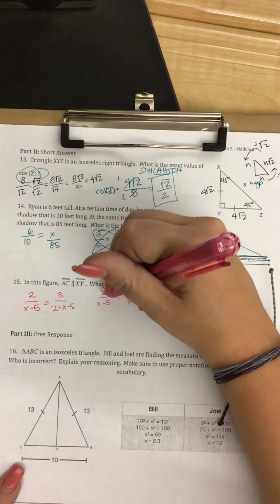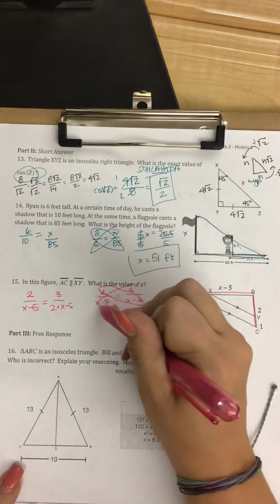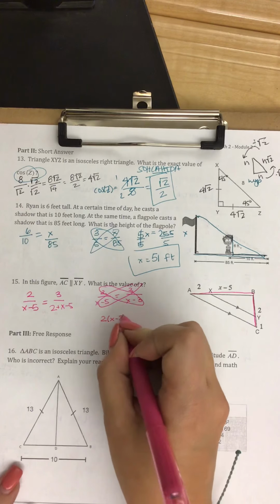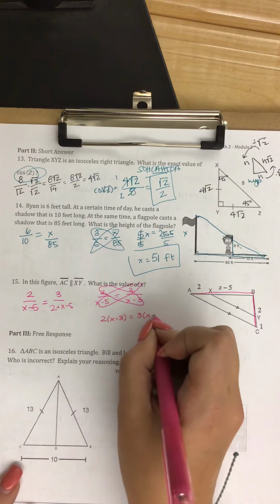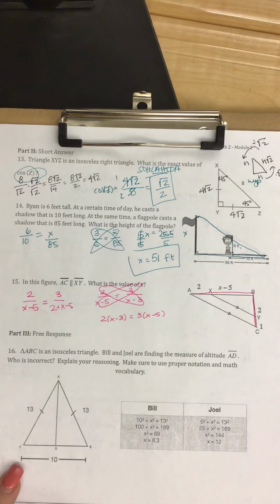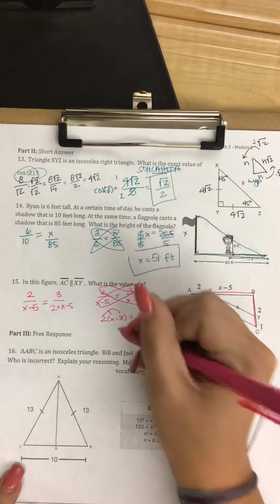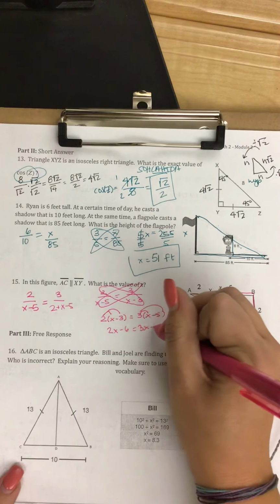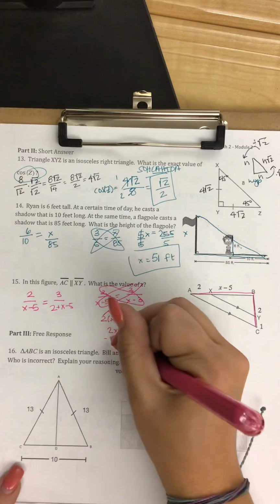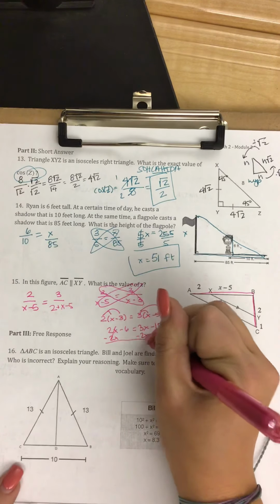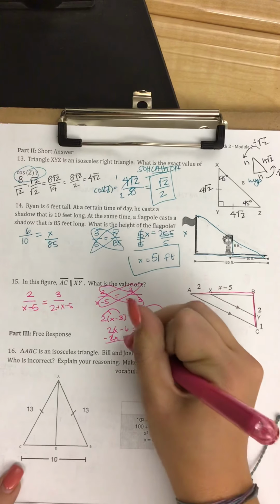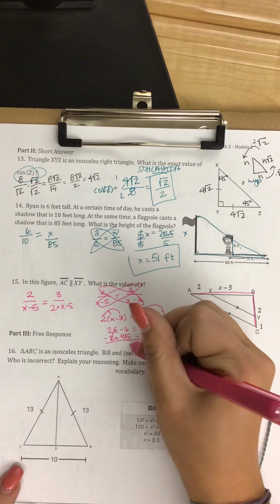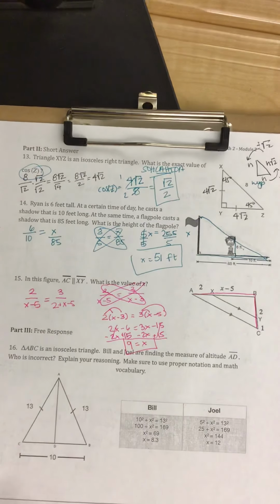All right, then we cross multiply. The hardest part here is making sure that you cross multiply correctly. So I have 2 times x minus 3 equals 3 times x minus 5. From there, we distribute. So I get 2x minus 6 equals 3x minus 15. Subtract the 2x. From there it's just algebra. So I get x, add 15, I get 9. So x is 9.